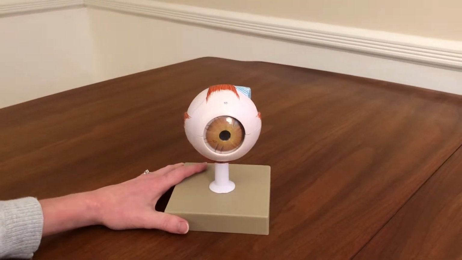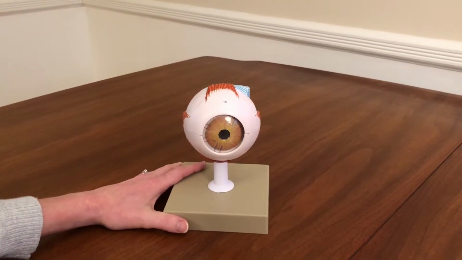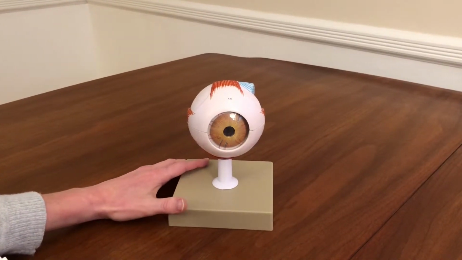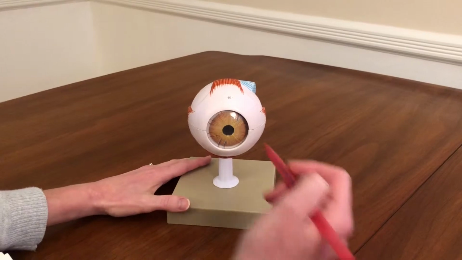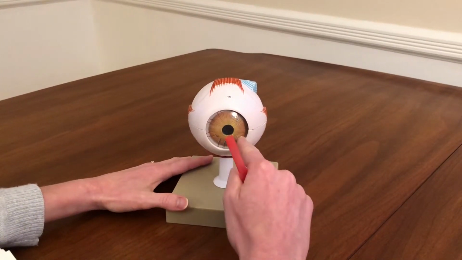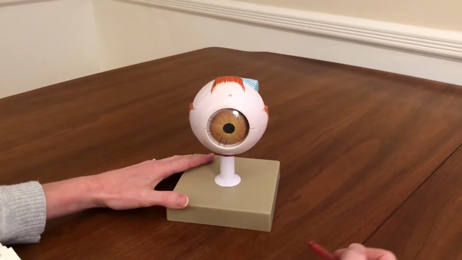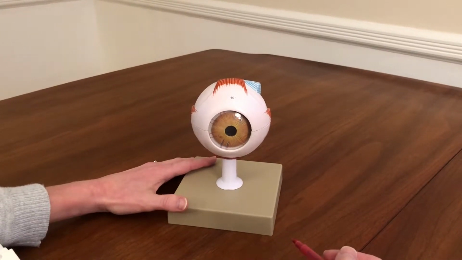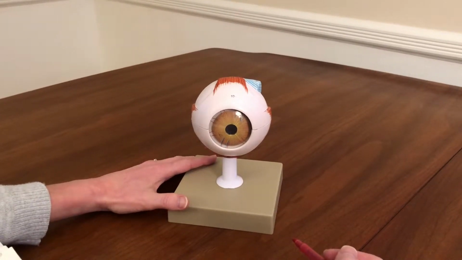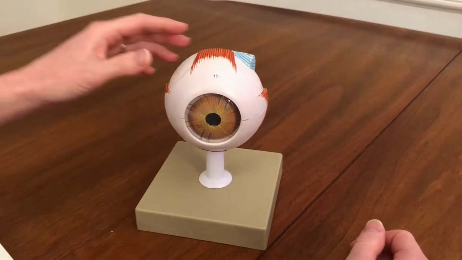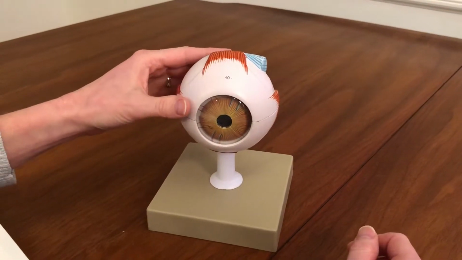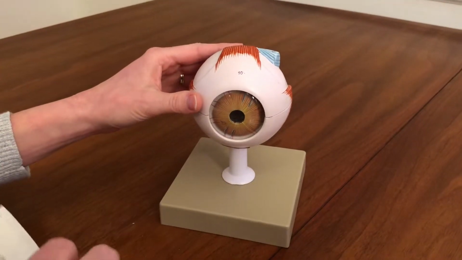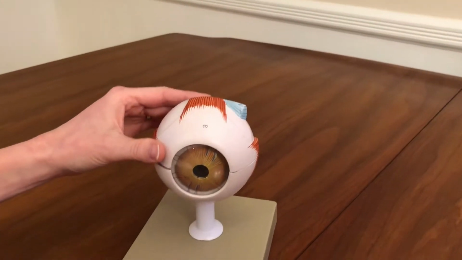In a typical healthy scenario of the visual pathway, light rays enter the eye through the tear film and then through the cornea, which is right here. The cornea is like a windshield for the eye, and it refracts the light rays to allow them to converge on the retina. The light rays then travel through the anterior chamber to the pupil, which is located in the iris.